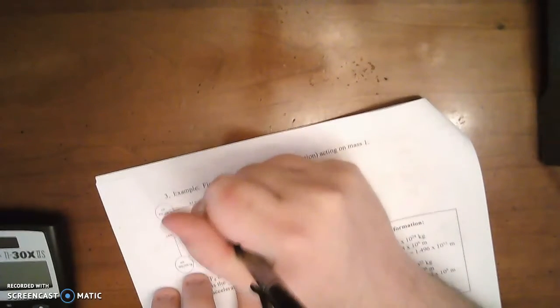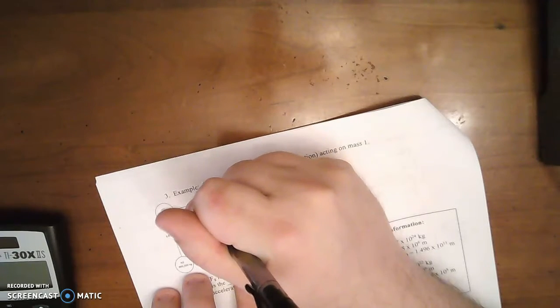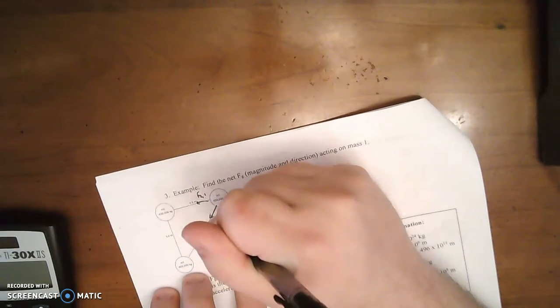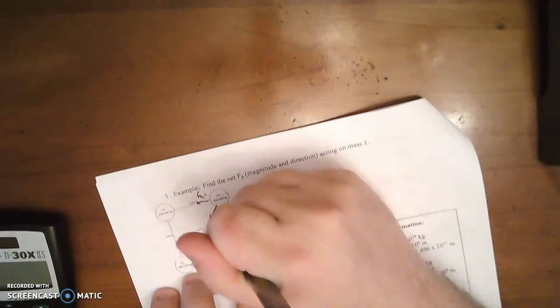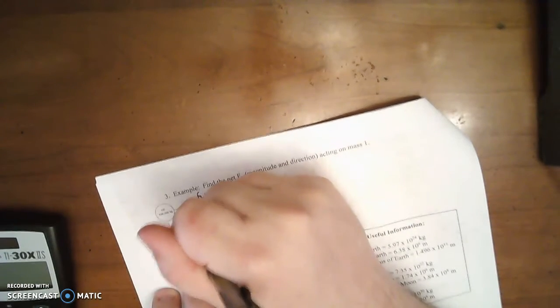We're going to have the force of gravity pulling from 2 onto 1, and we're also going to have the force of gravity pulling from 3 on 1 as well. Before we're finished, we need to figure out the combined vector of the gravitational force. So we'll be looking for the sigma F when it's all said and done, and that also includes the angle.